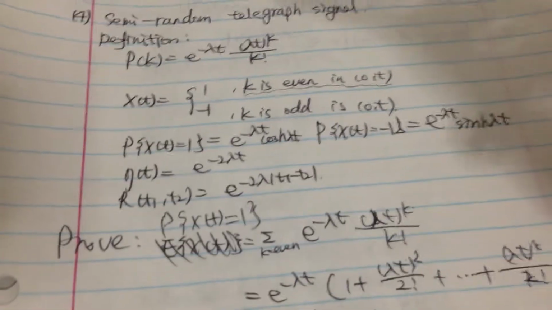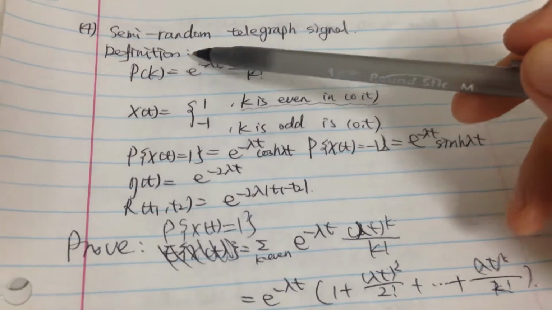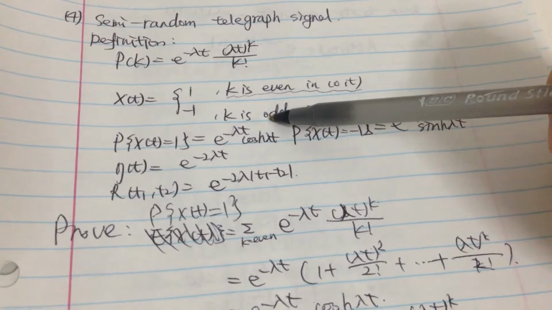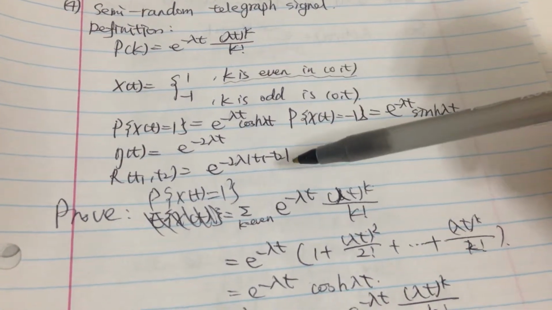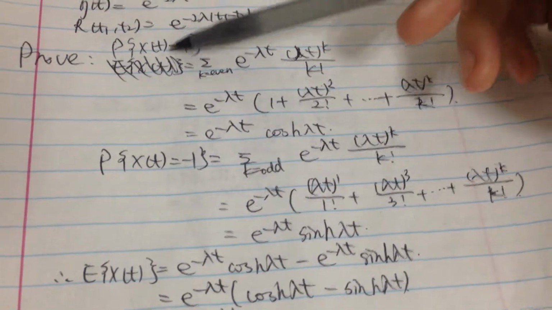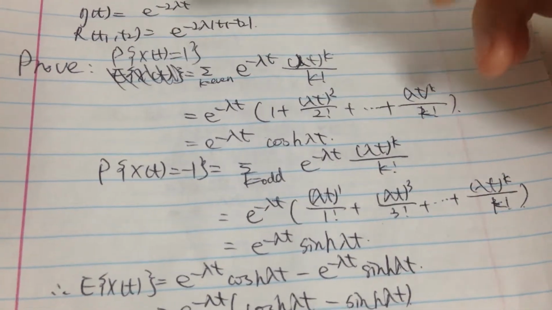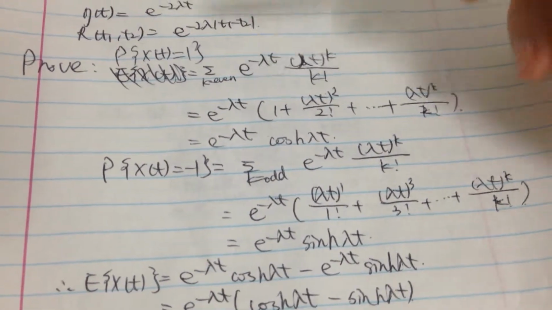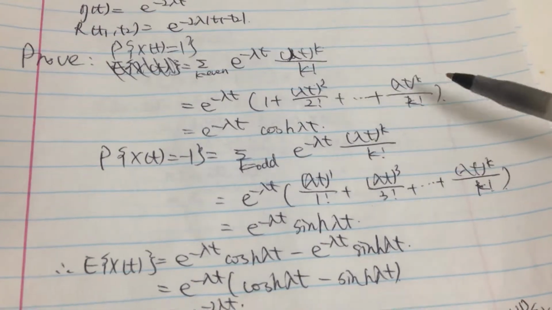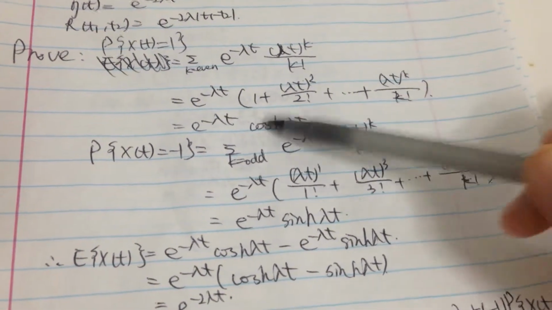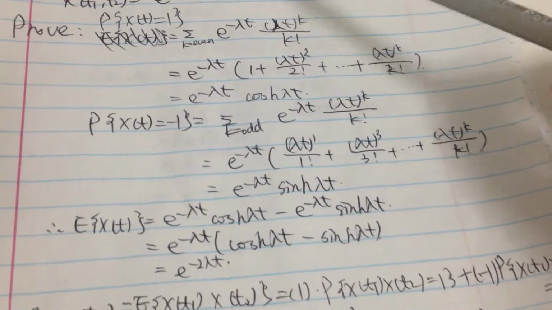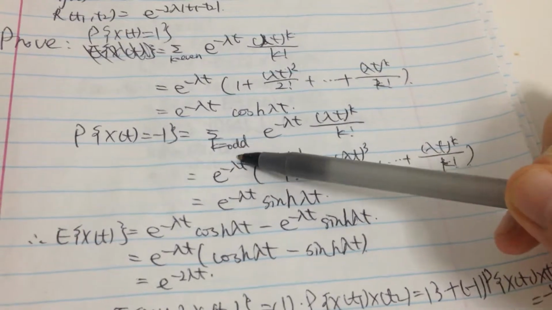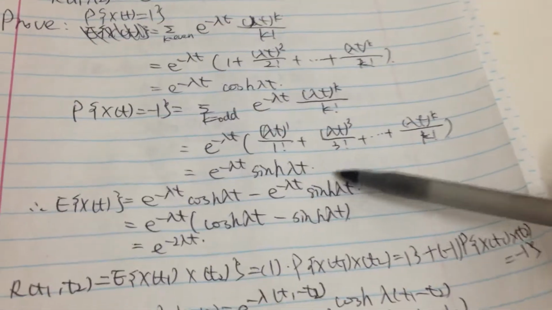In the fourth process, the semi-random telegraph signal, here's the definition. So obviously here, the probability that xt equals 1, well, xt here is a Poisson process as well, so we could just write them in this way, and here this could be written into the form like this. And later this one, in a similar way, we could know that it could be written into this one.